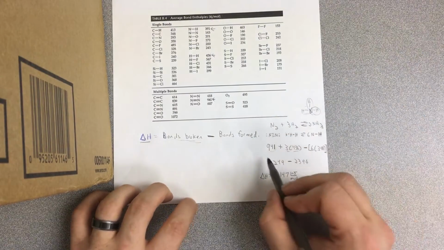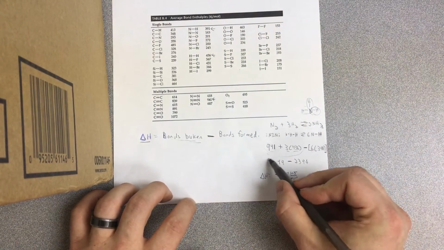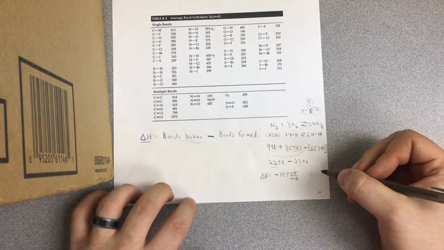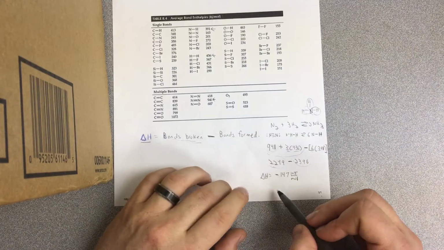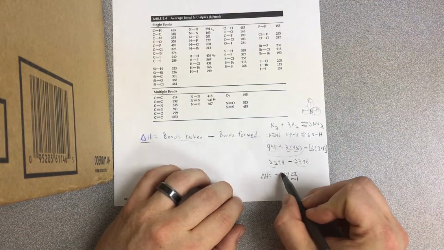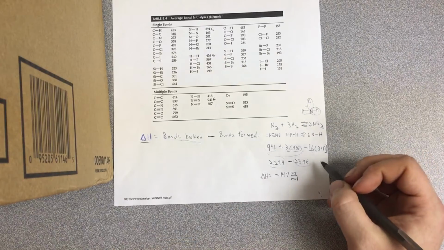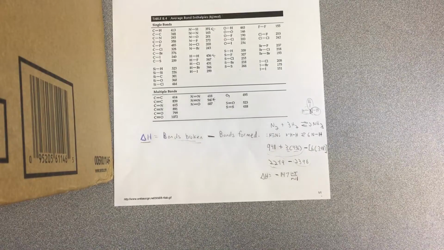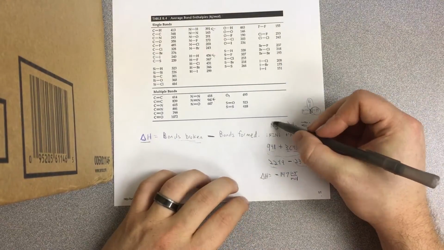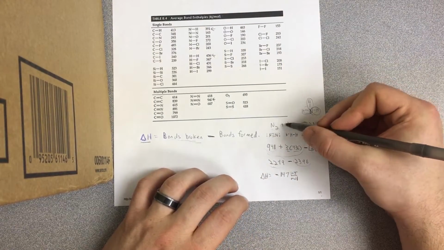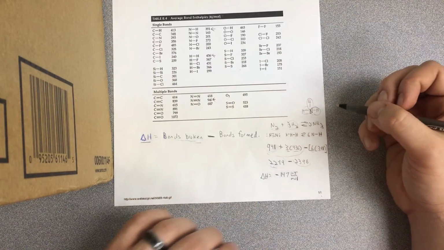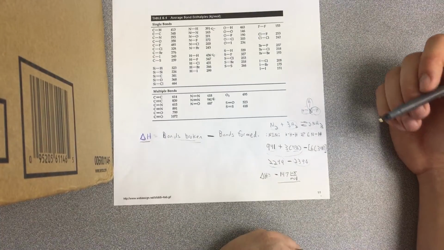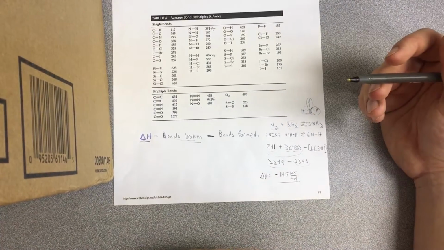That gives us our totals. So then we add up the bonds broken, which gives us a total of 2249, and we subtract the bonds formed, which gives us a total of 2396. That gives us a delta H value for this reaction of negative 147 kilojoules per mole. So every time we undergo this reaction cycle, every time we pass a mole of nitrogen and 3 moles of hydrogen to create 2 moles of ammonia, that process will release 147 kilojoules per mole of energy.